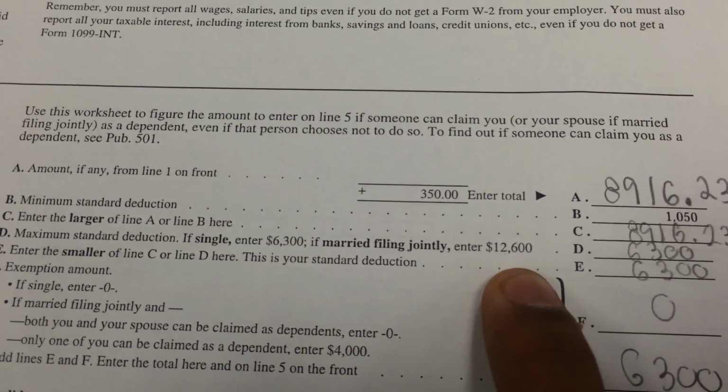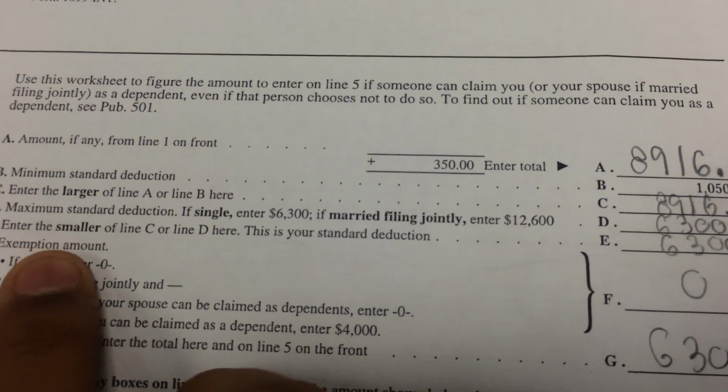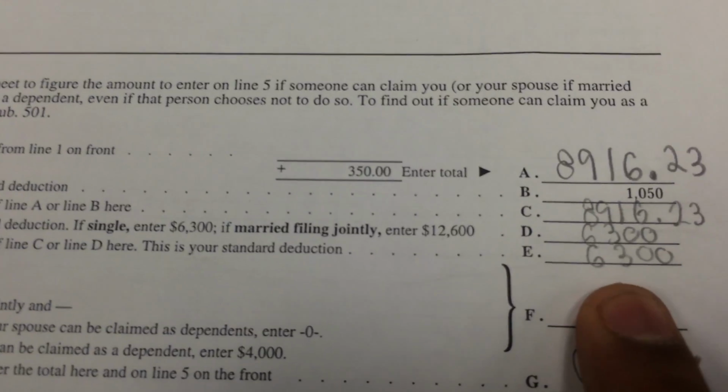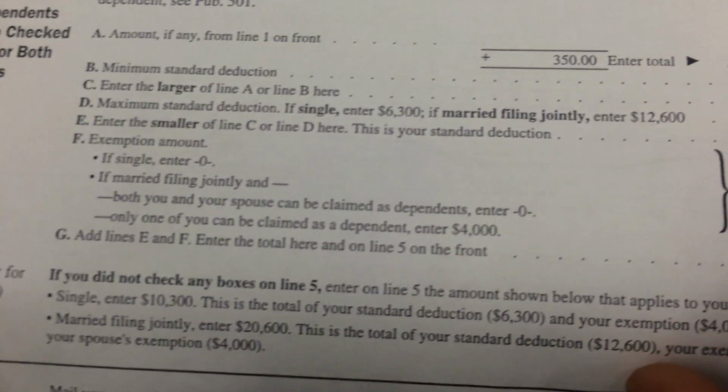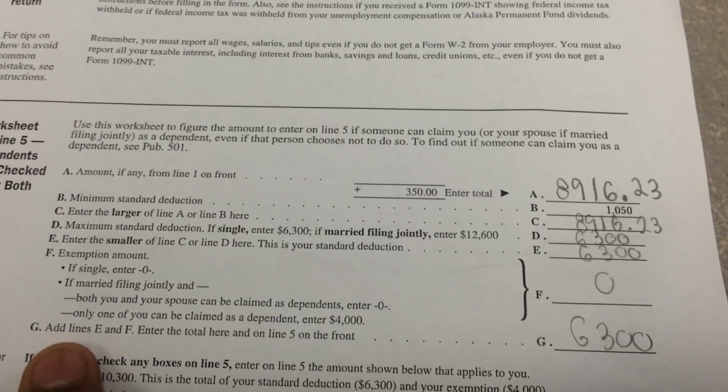For line D, you're going to have to enter 6,300 because Samantha is single. But if you were married, you would enter 12,600. For line E, you're going to enter the smaller of line C or D here, and this is your standard deduction. In this case, it's 6,300 still. For line F, you are going to enter 0 because Samantha is single and she is not married.